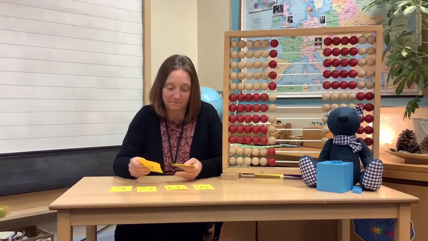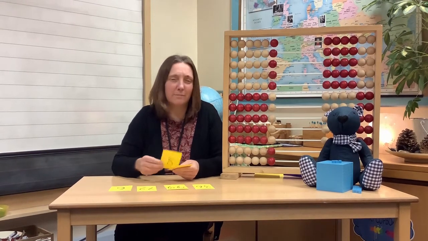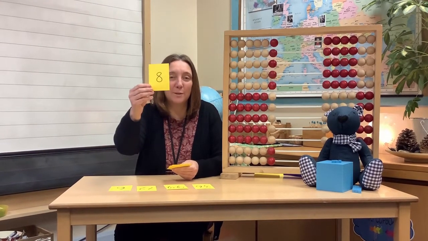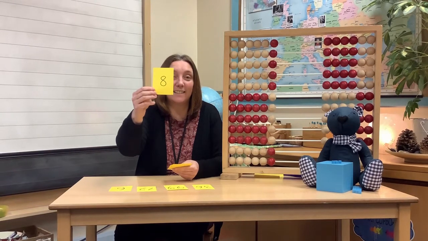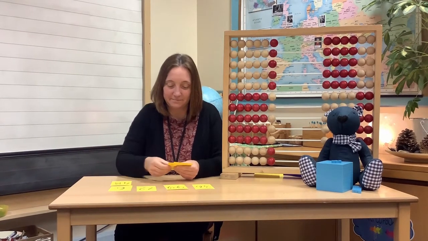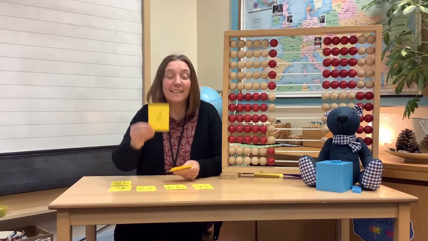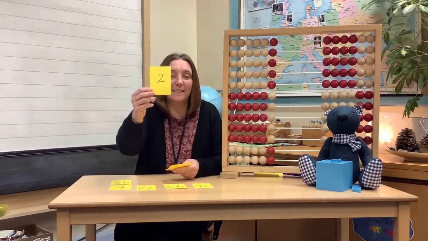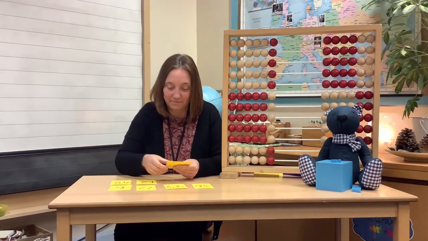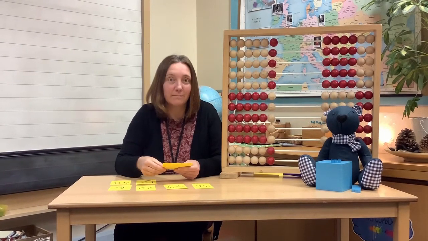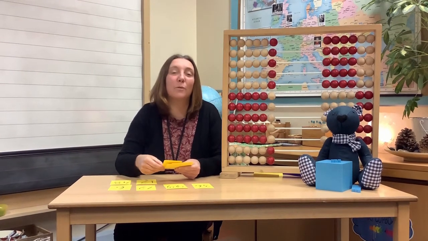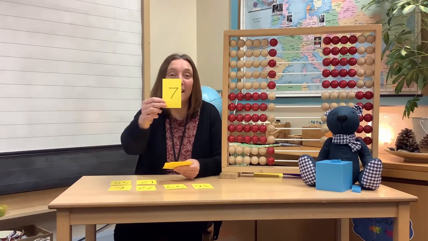I wonder if anybody has got a line yet. My tricky one. What is the product of 6 and 8? Next one. 6 times 2. My other tricky one. What is the product of 6 and 7?